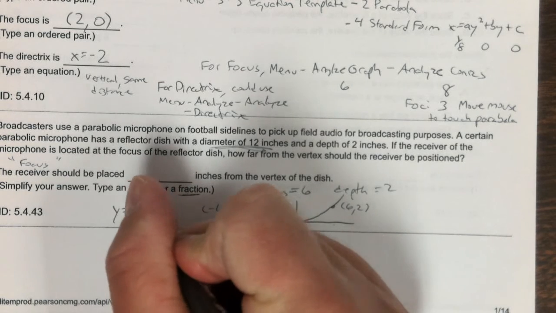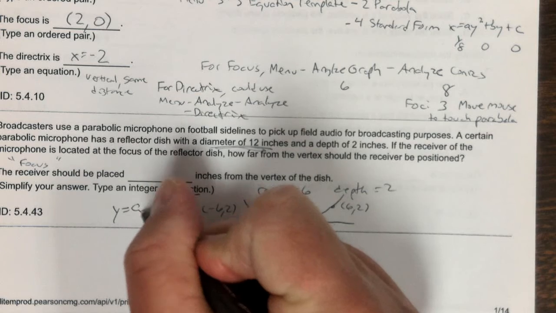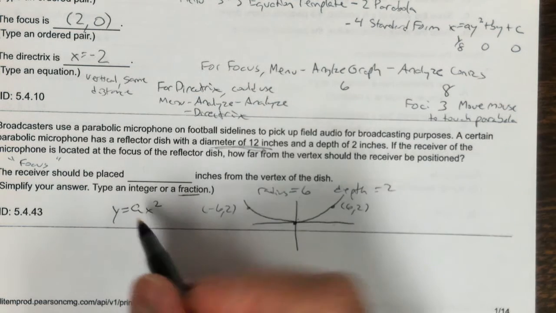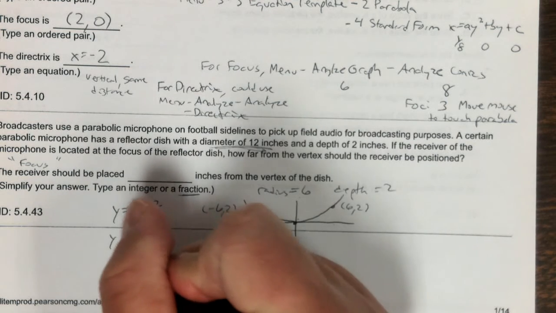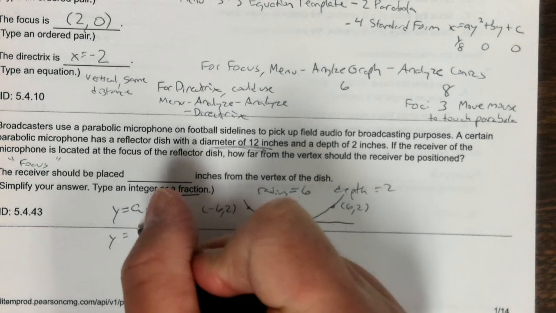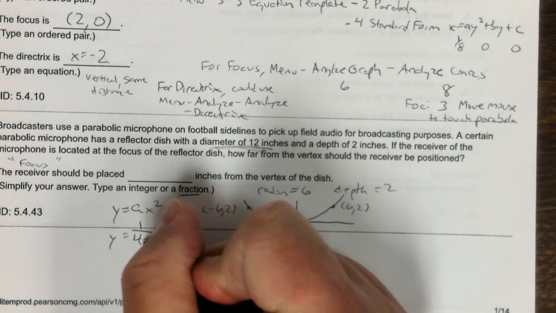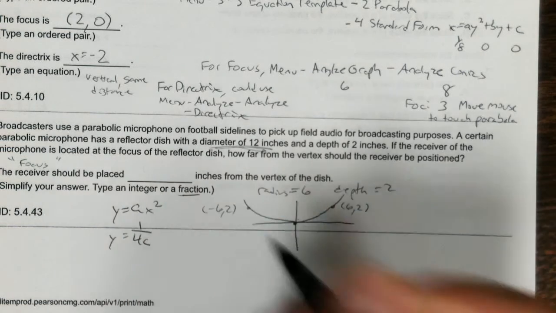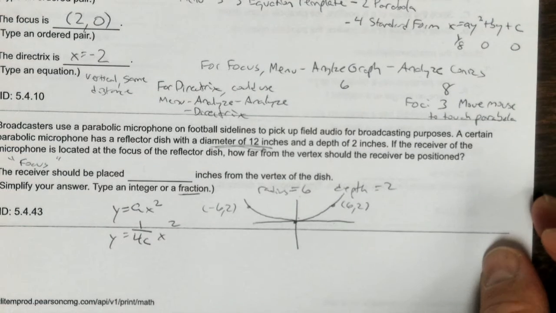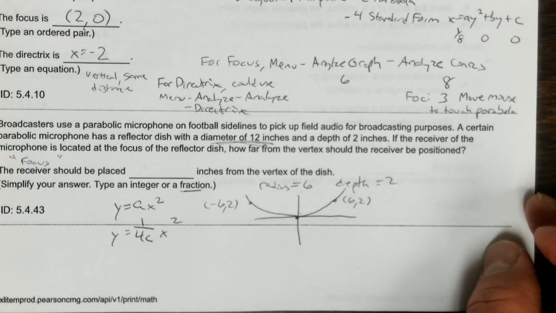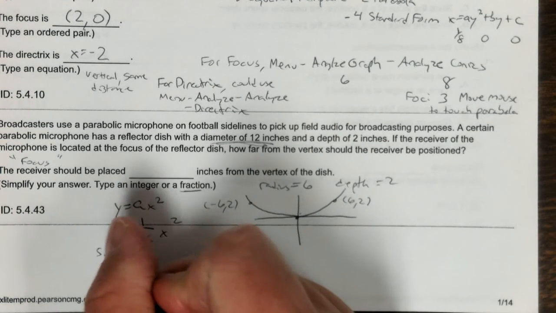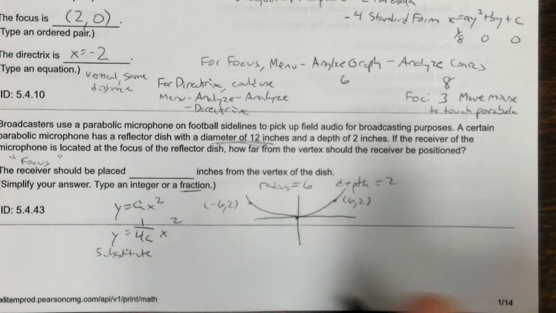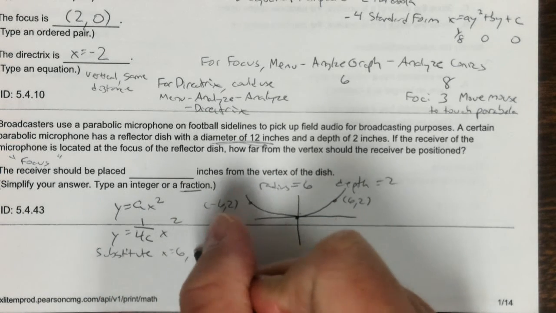It's y equal ax squared. Now a is really 1 over 4c as you relate it to the c variable. Now substitute x equals 6 and y equal 2.